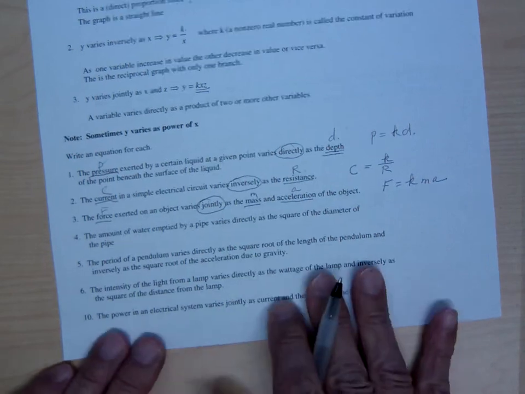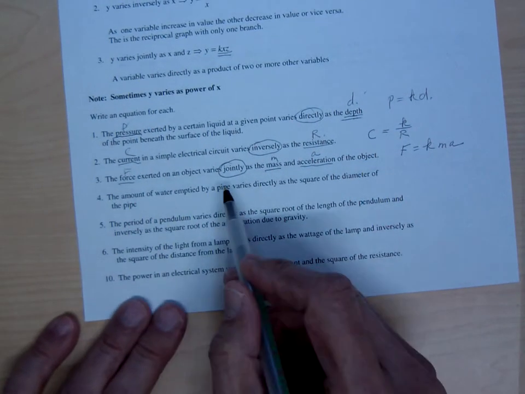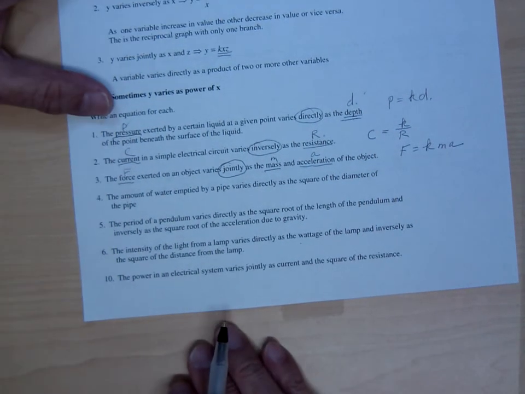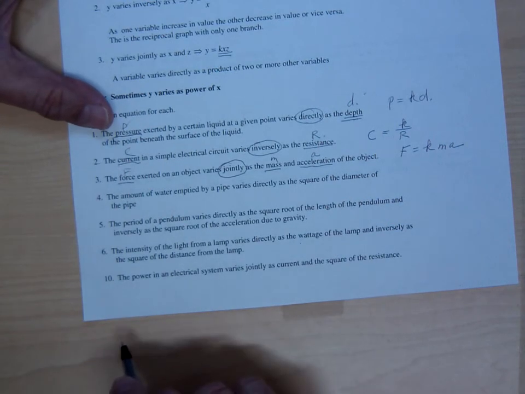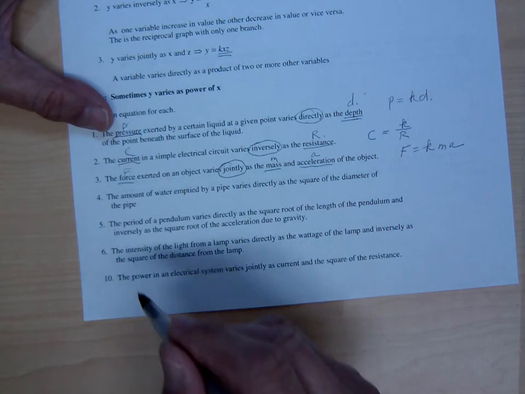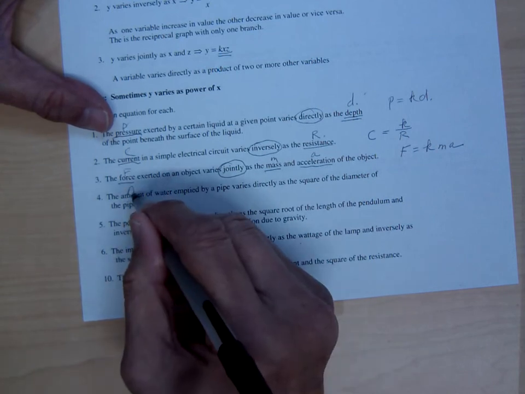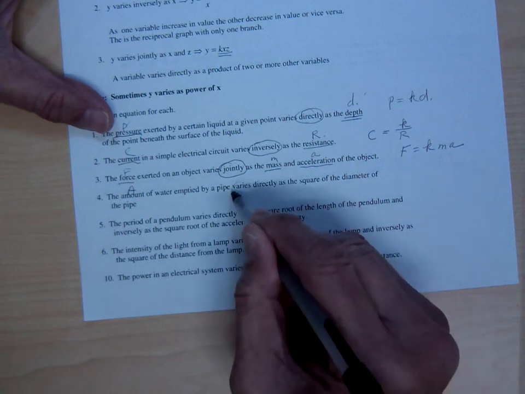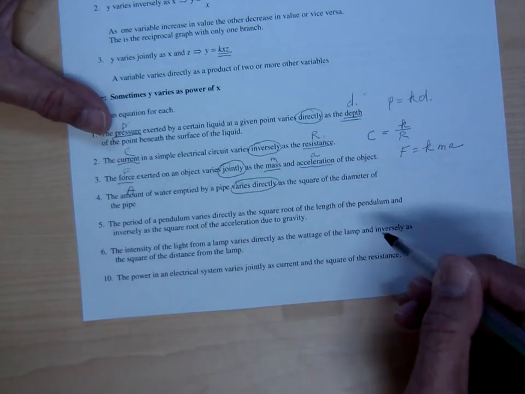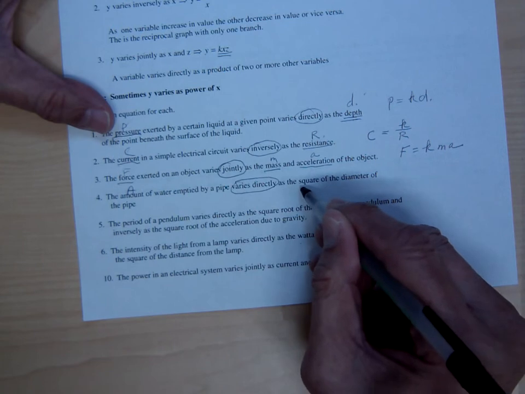Let's see if you can do the next ones a little bit on your own without looking at what I'm doing. A stands for amount, and it varies directly. This time, with the square, you have to understand it's not linear now.